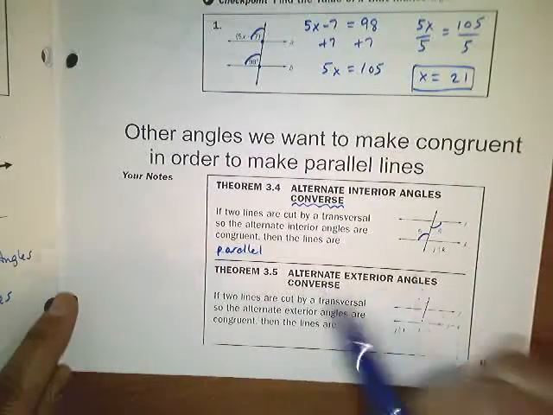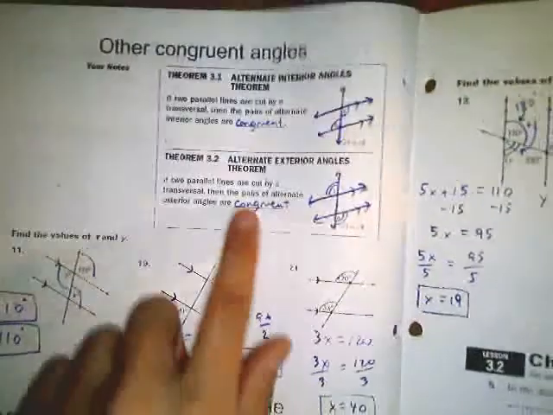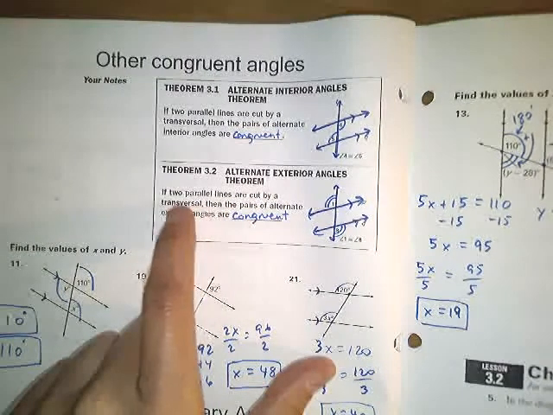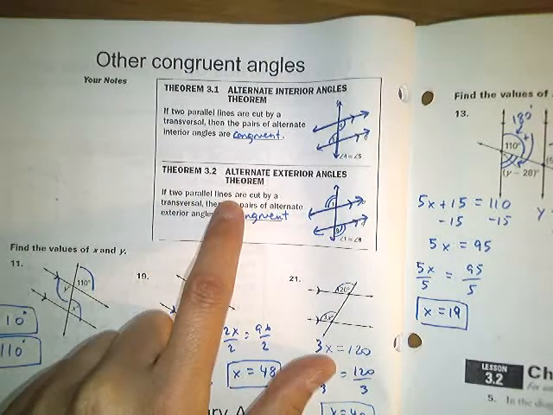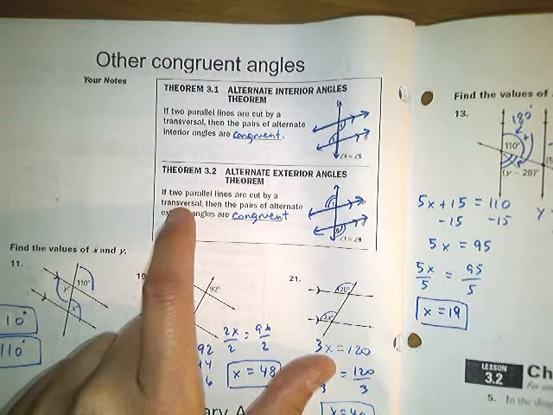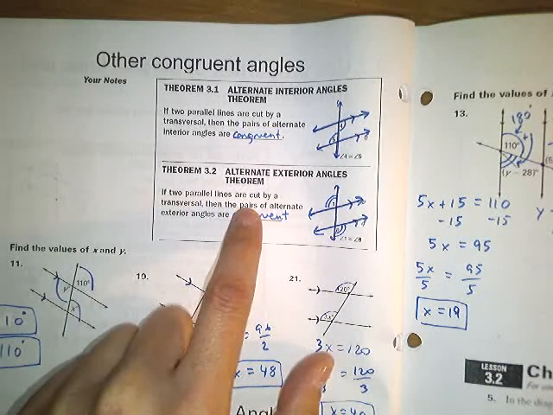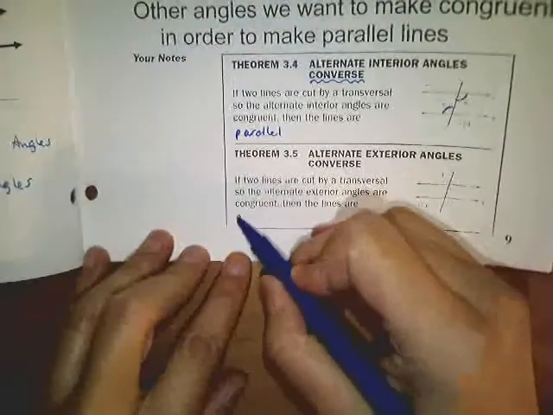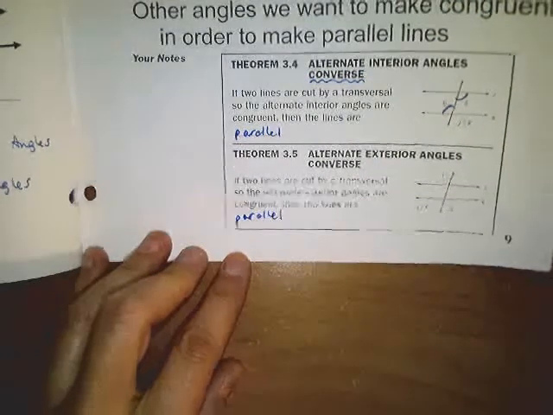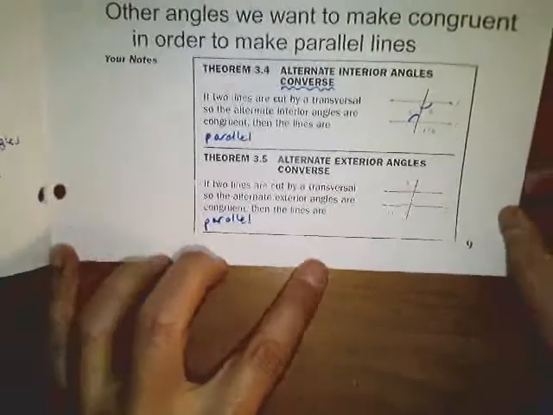The alternate exterior angles converse takes the alternate exterior angles theorem: if two parallel lines are cut by a transversal, then the pairs of alternate exterior angles are congruent. And this one says if the alternate exterior angles are congruent, then the lines are parallel. So it's just making the same statement the other way around.